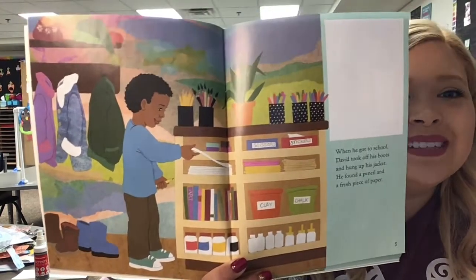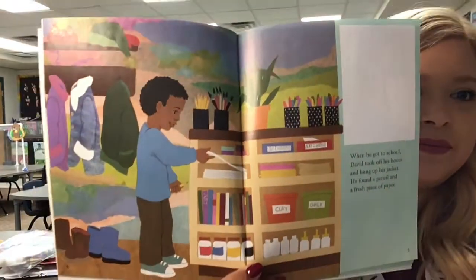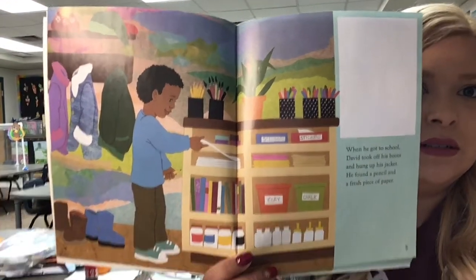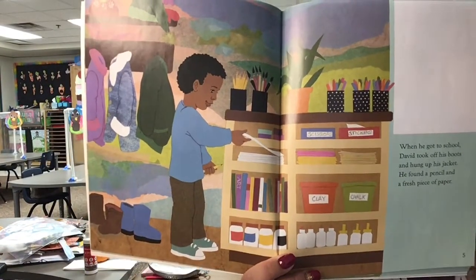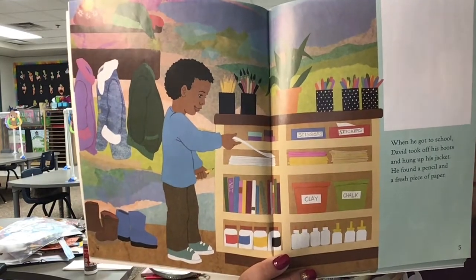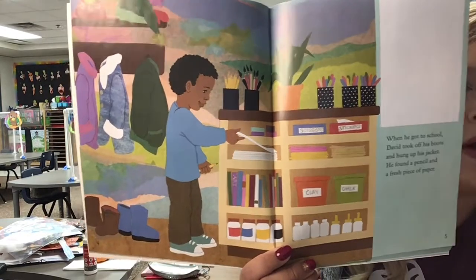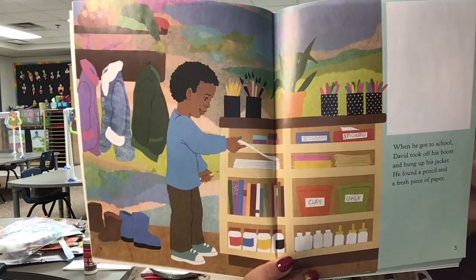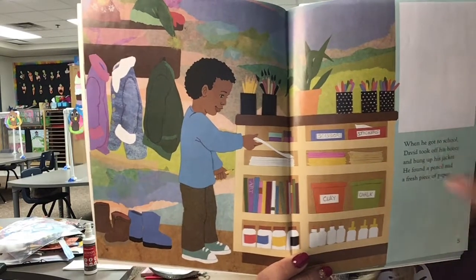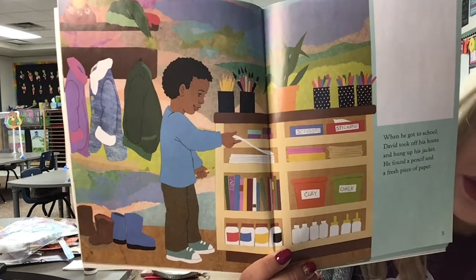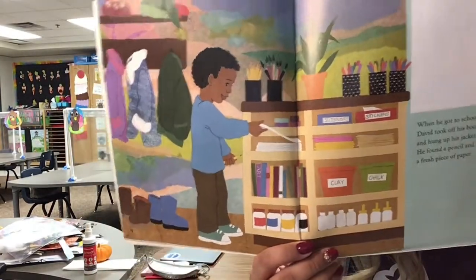So where is David? David is at school, right? And how do we know? Because the story said that he just got to school, but also we could look at the picture, and what does the picture show us? Yeah, that there's lots of supplies, there's pencils, there's books, there's shelves, there's lots of coats and boots, right?